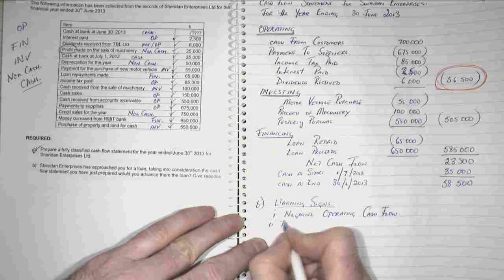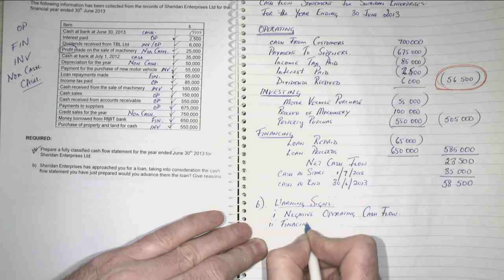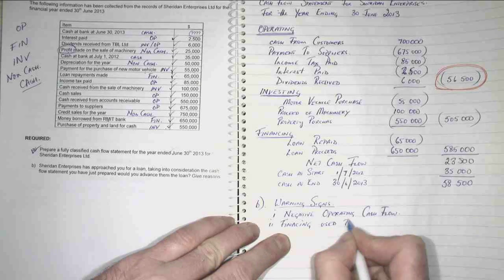So financing used for operating activities.